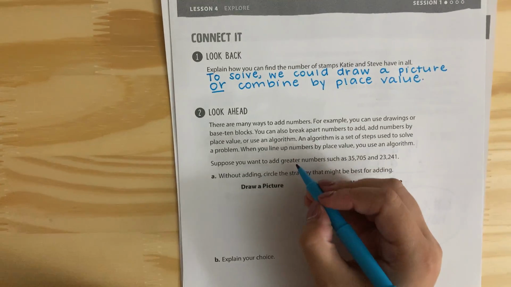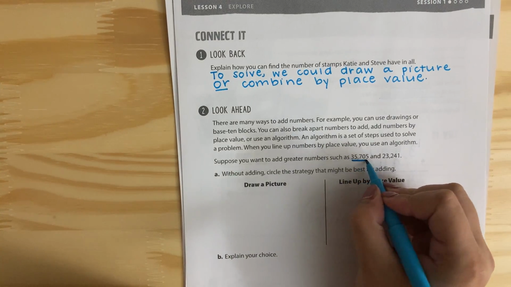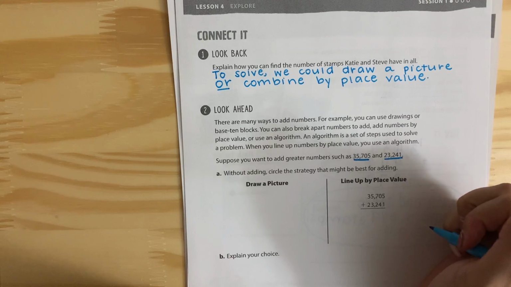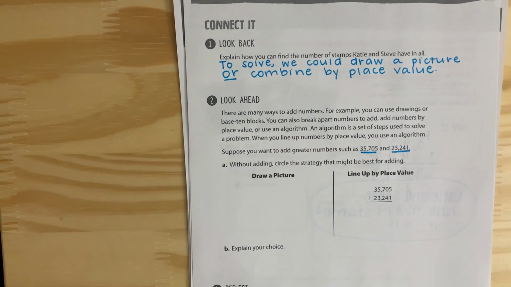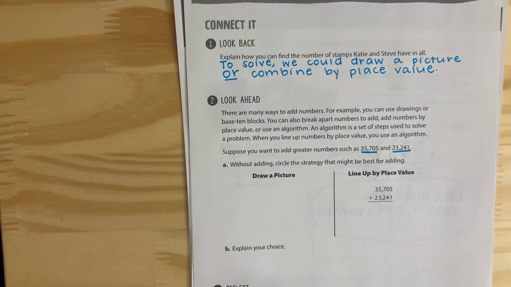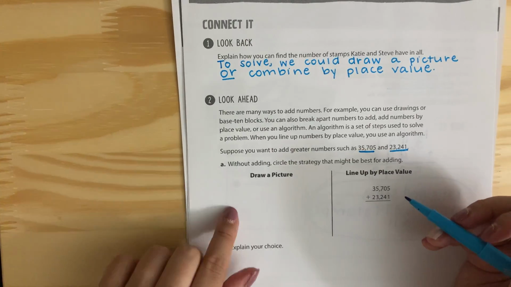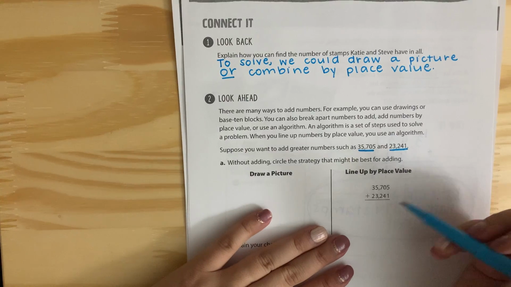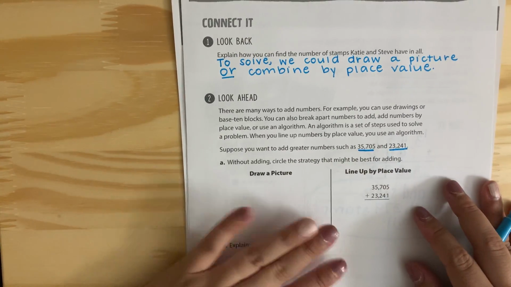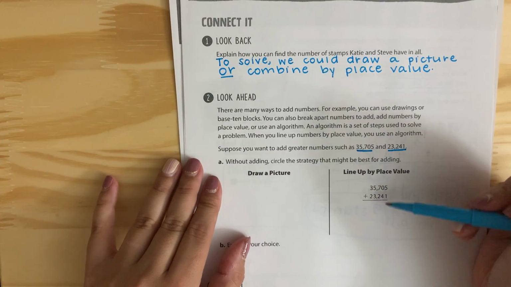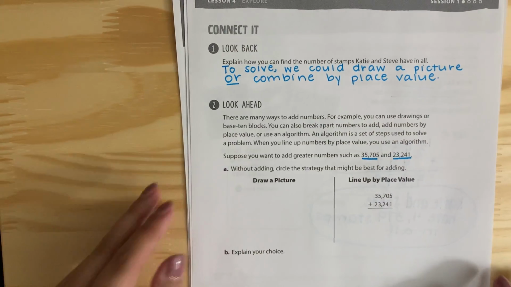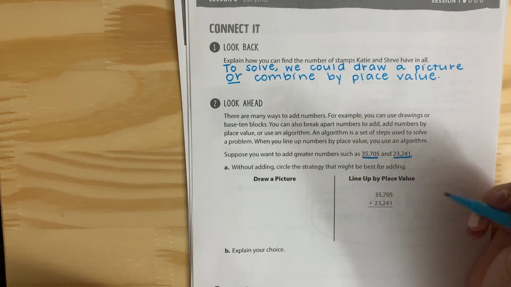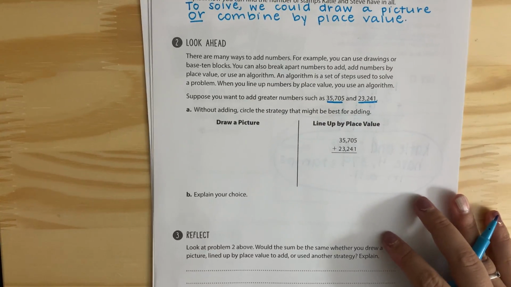So suppose you want to add greater numbers like 35,705 and 23,241. So now for this one, we're going to start with lining up by place value, and then we're going to go and draw the picture. And I'm going to tell you why once we do the lining up by place value. So they already lined it up for us. They have the ones, tens, hundreds, thousands, and 10,000s lined up by place value. So now it's our job to add them together. So we're going to start all the way in the ones and work our way to the left.